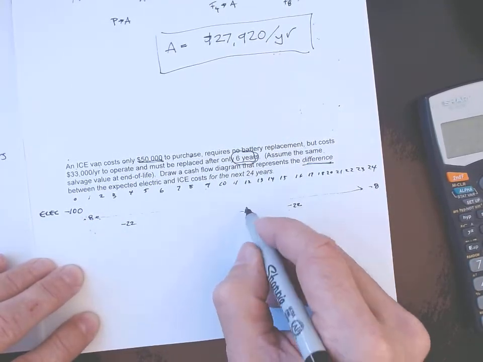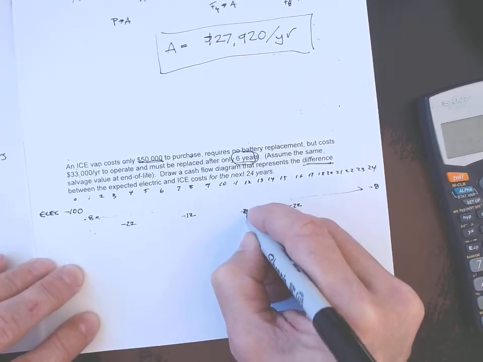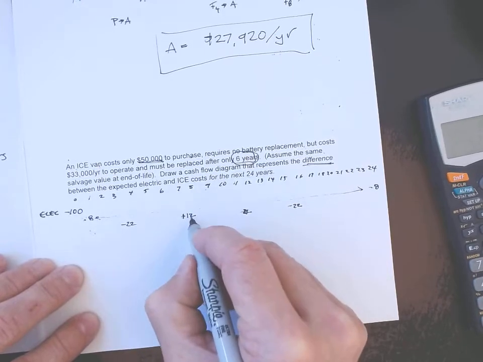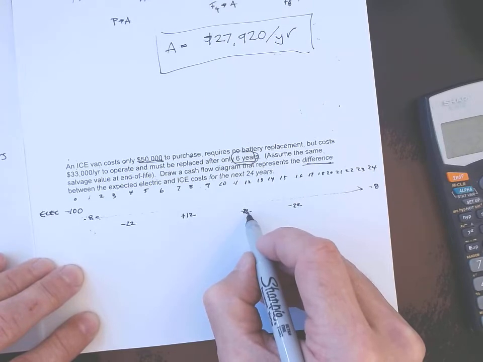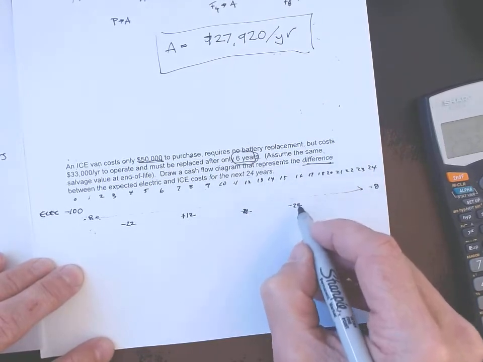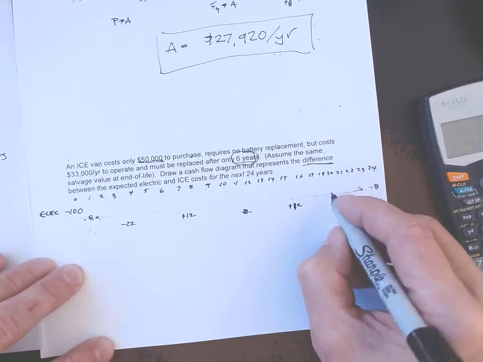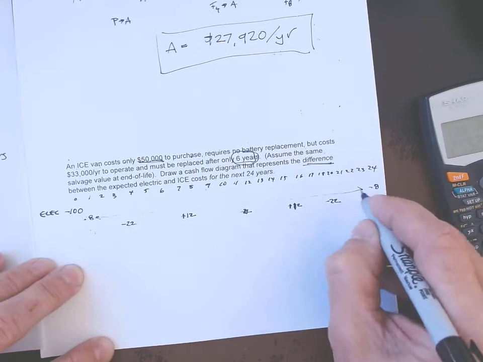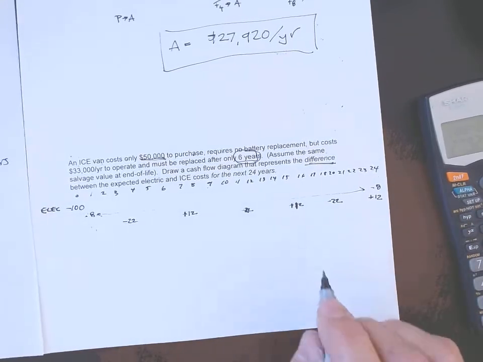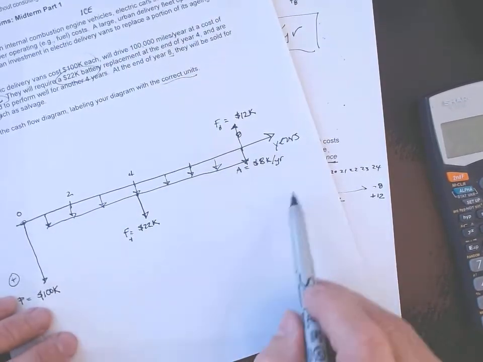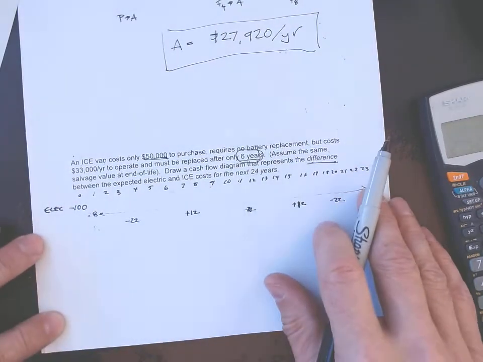That's not quite right. I said year 12, negative 12. I got to replace the battery again in year 12. This is my salvage value in year 10, plus 12 I collect. Year 12, negative 22, another battery replacement. By the time I get to year 16, I get the salvage value again, but then by year 20, another battery replacement, and then in year 24, I get the salvage value. So we've represented everything in the cash flow diagram here in a tabular format over the 24 years.